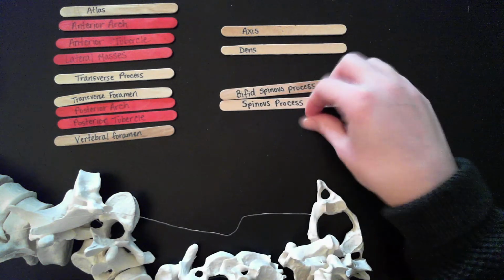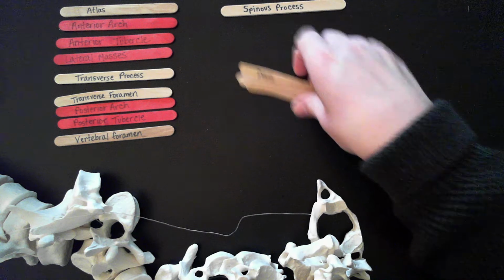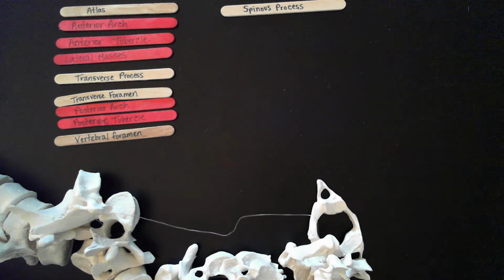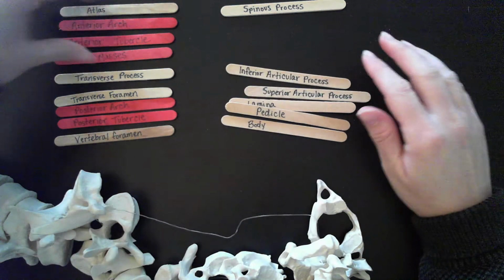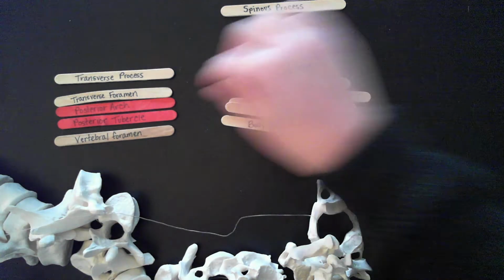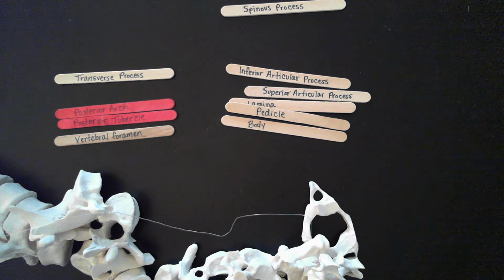I'm going to switch gears, and we're going to focus on the ones that we can see in any of our regions. So I'm going to take out ones that are specific to cervical, atlas, and axis.